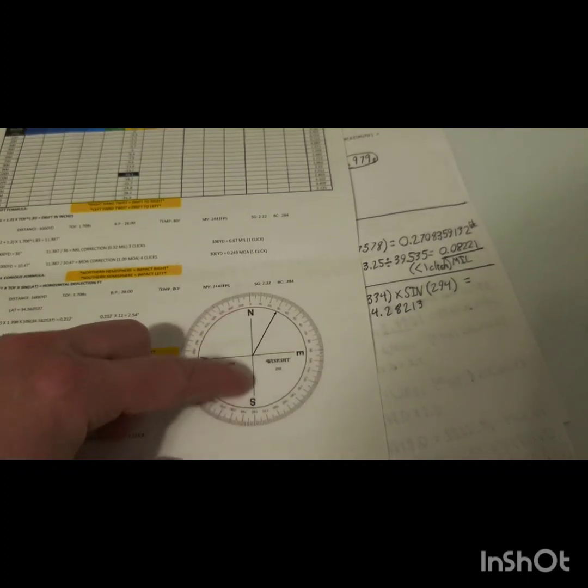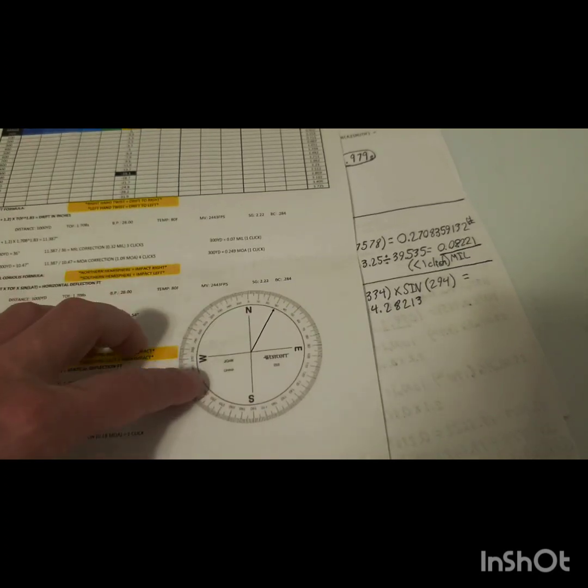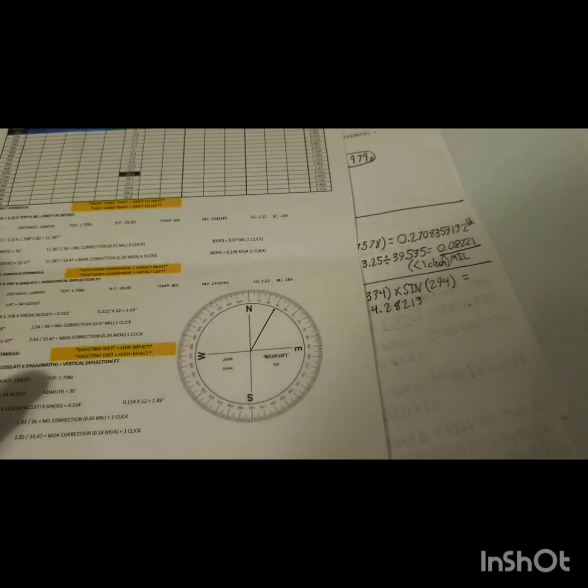And then your north and south, if you're shooting due north or due south, your values for vertical Coriolis would be 0. And you can kind of play with this if you want to, but I'm going to go ahead and run through the scenario that I've got here and finish this up for you guys.